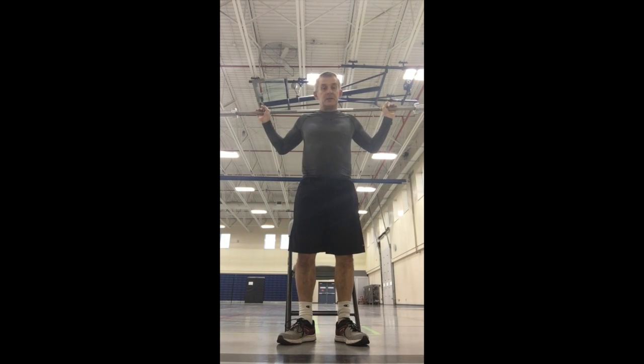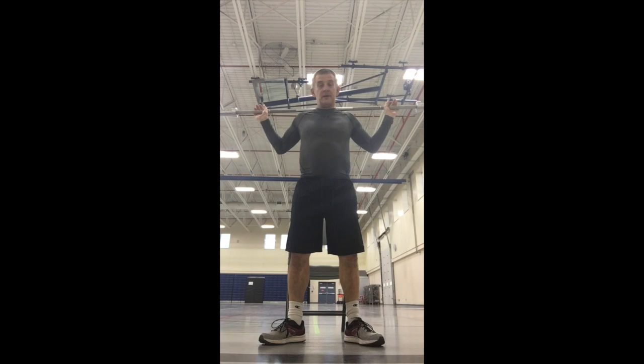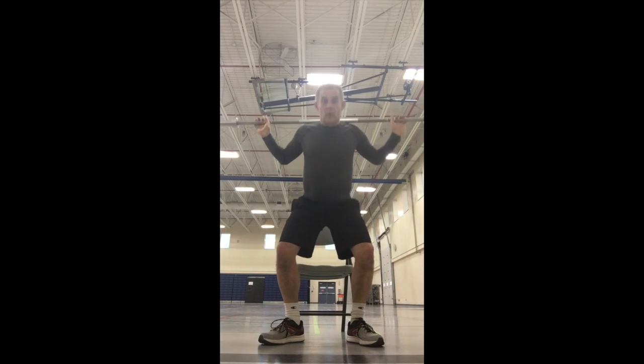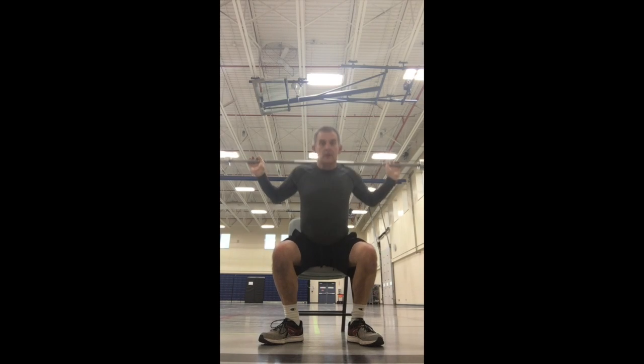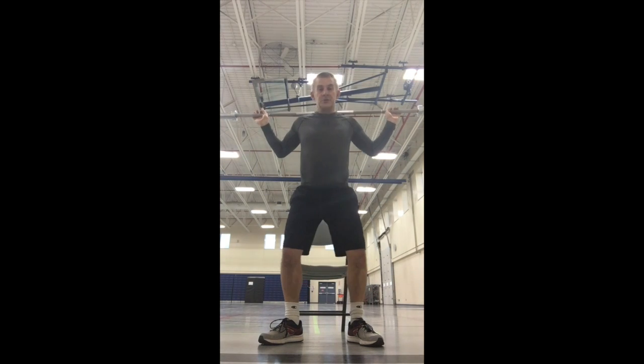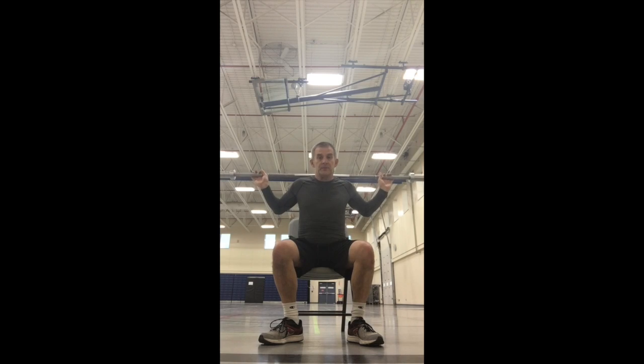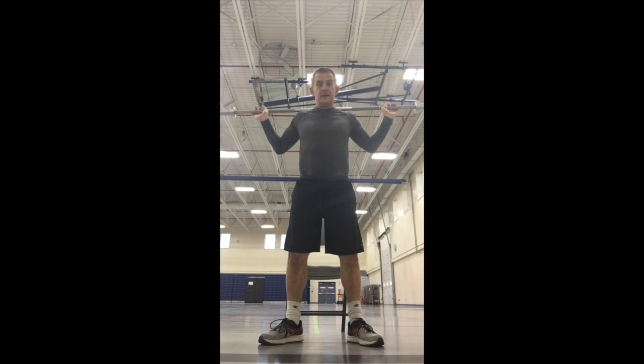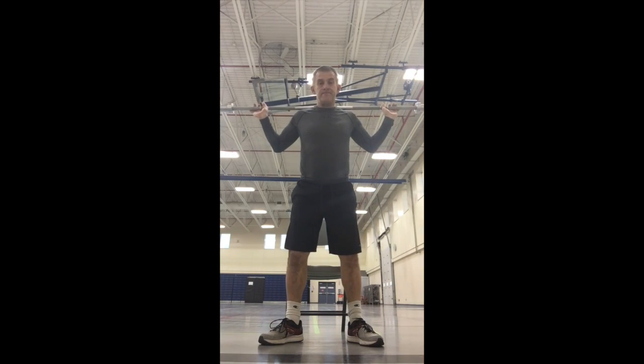A way to make this a little bit easier, we could have a bar just like this, or even a little bit of weight on it. But what we do is sit down and stand back up again. So we're sitting into a chair, resting at the bottom, which limits the movement a little bit, and it's just a nice, easy regression.